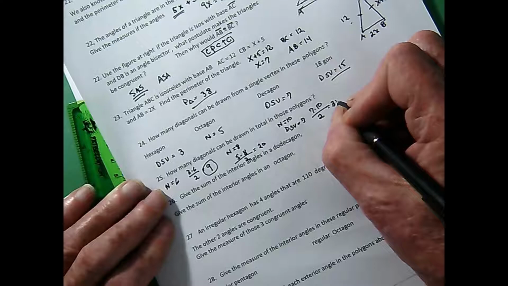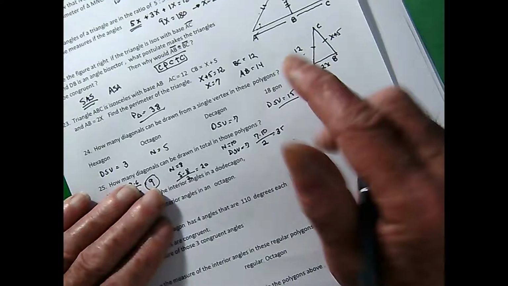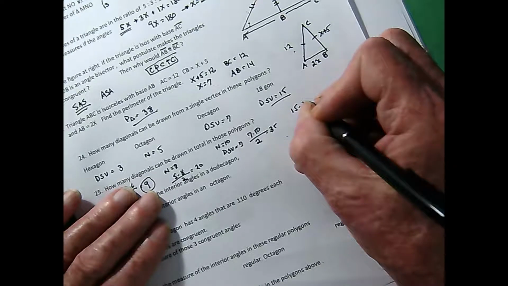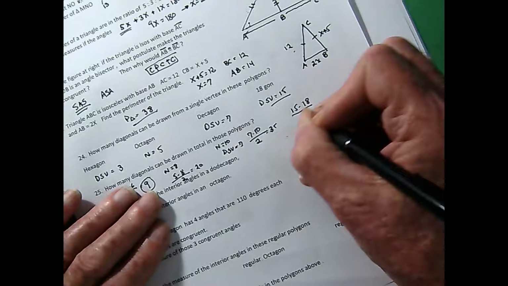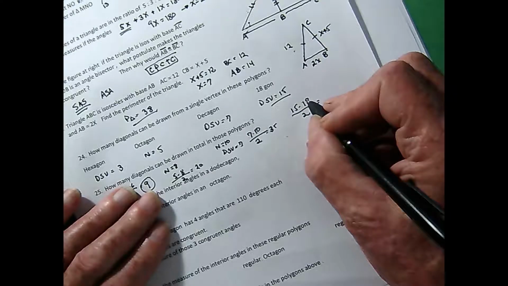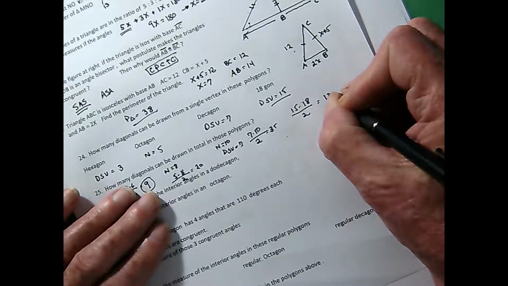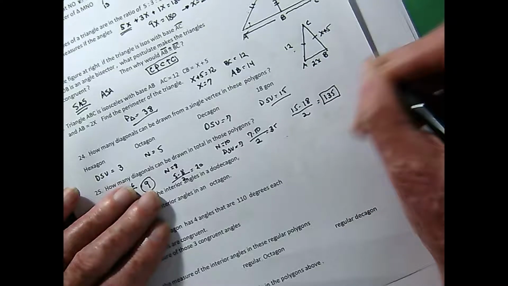And how many diagonals can you draw on an 18-sided figure? 15 from every vertex, 18 vertices. Don't count anything twice. So that would just be 9 times 15, and 9 times 15 is 135 diagonals in that figure. I'll take it just like that.